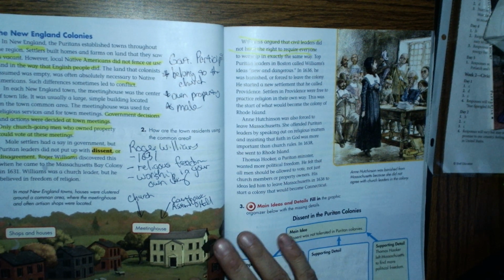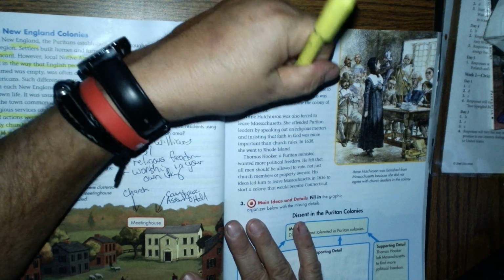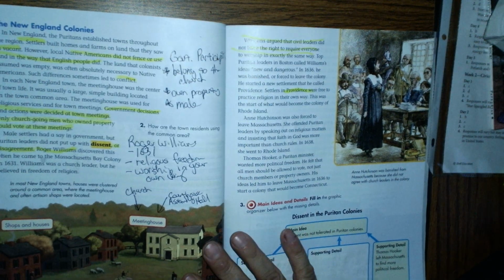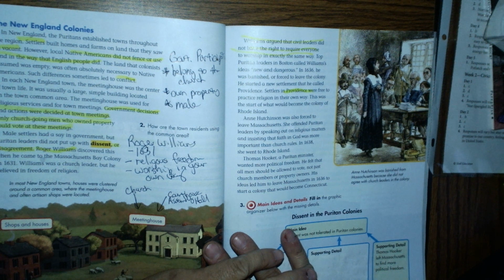So, guys, Providence, it's really important that you know what the word Providence means. It means a gift from God. Okay?